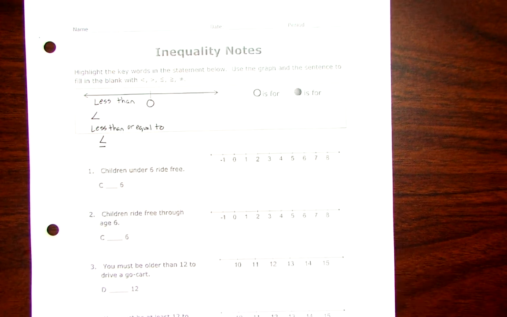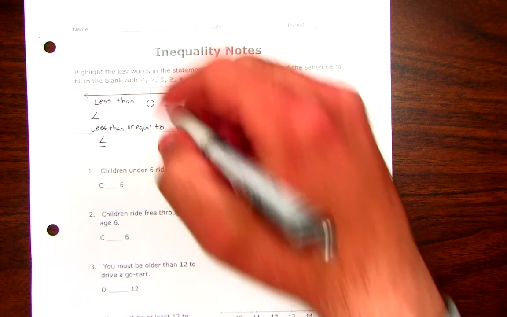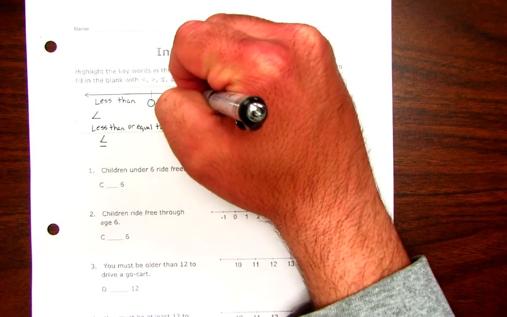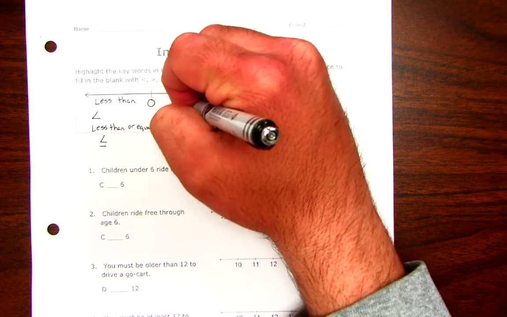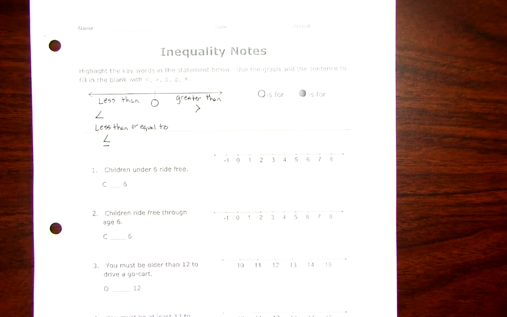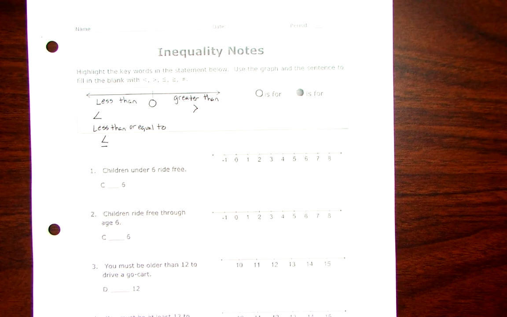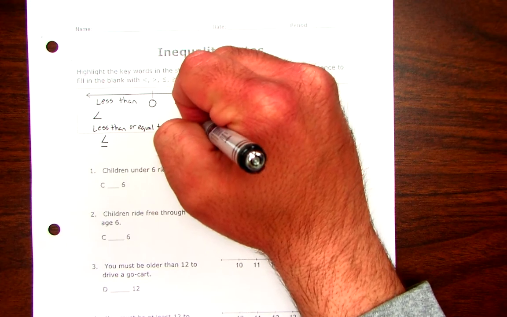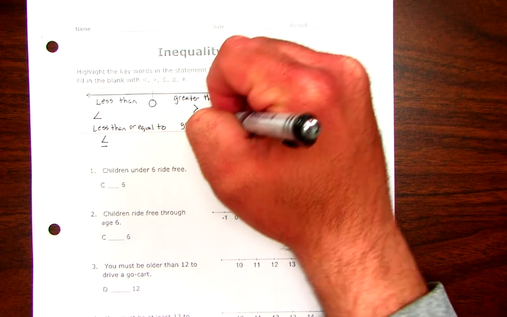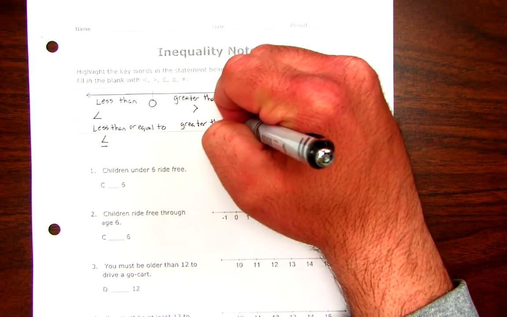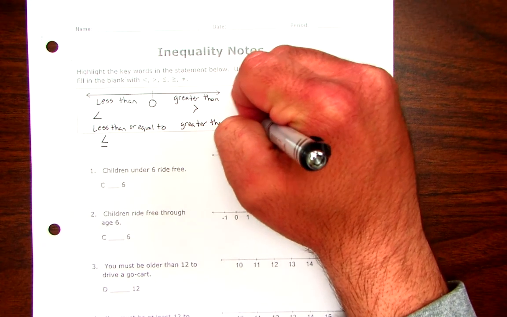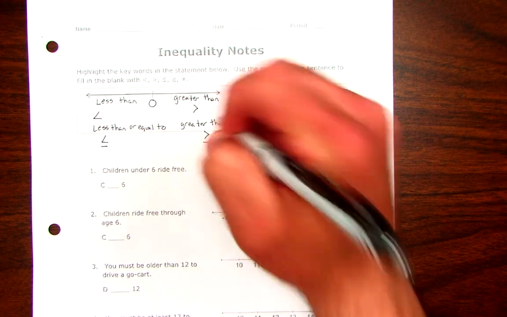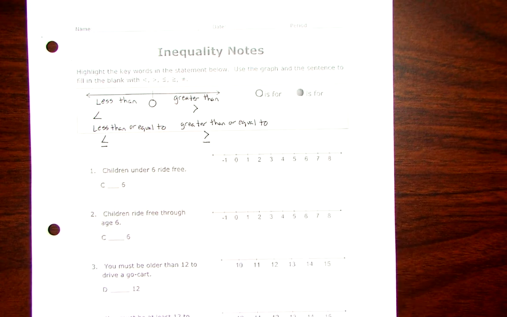There's 0. And then we got greater than. There's my arrow for greater than. And then we have greater than or equal to. Again, there's the greater than sign. Put the solid bar underneath it. It's greater than or equal to.